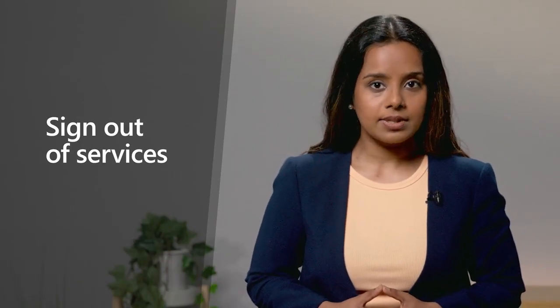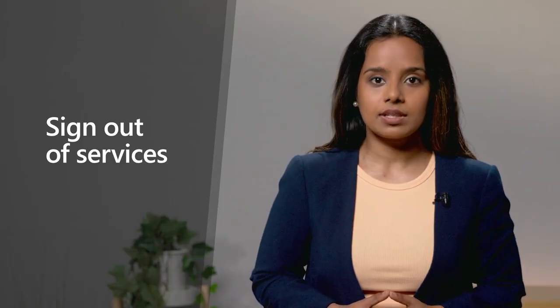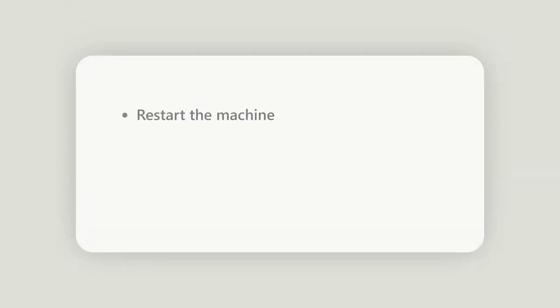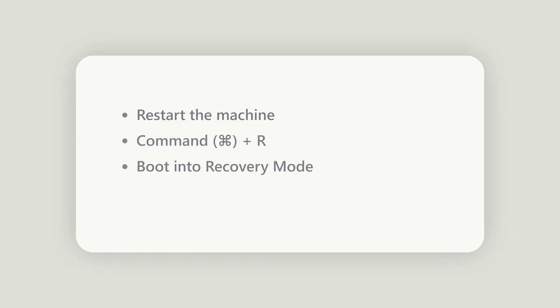Then he signed out of iCloud, iTunes, and other Apple services to ensure the device was detached from the current Apple ID. Following this, Ali restarted the Mac and held down Command and R until the Apple logo appeared. This action boots the system into recovery mode.